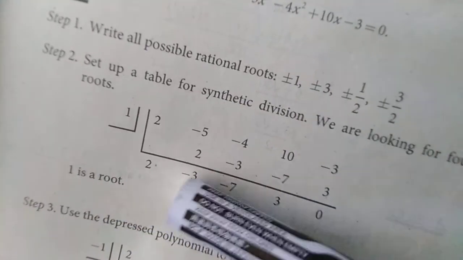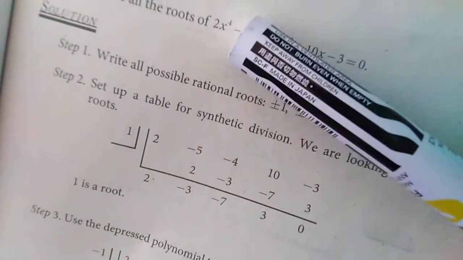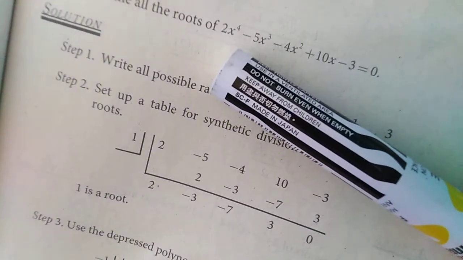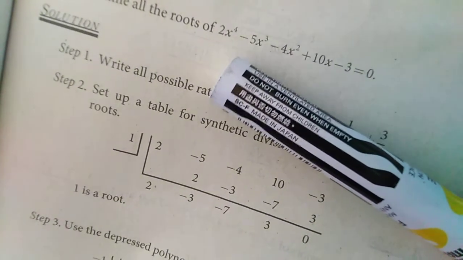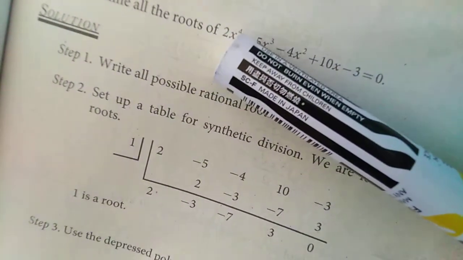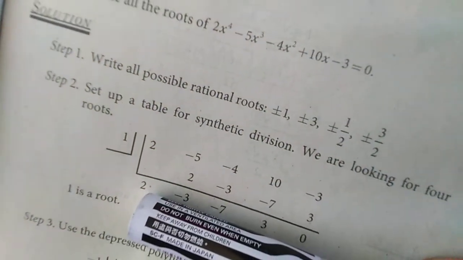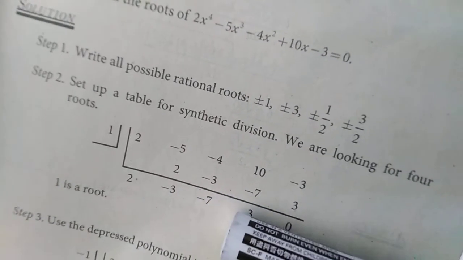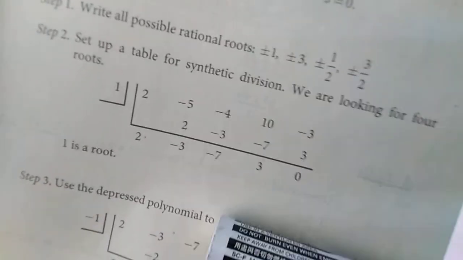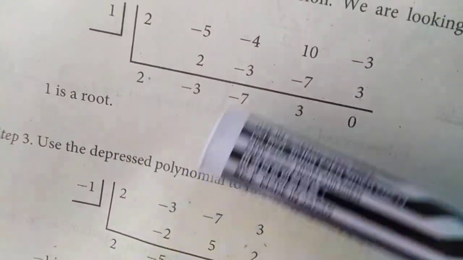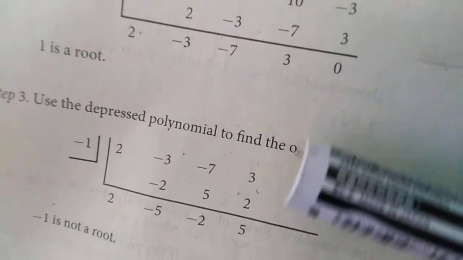Our equation here starts with 2x to the fourth. As explained in synthetic division, we write the depressed polynomial by reducing the exponent by 1. Since this is 2x to the fourth, it becomes 2x cubed minus 3x squared minus 7x plus 3. Then we use the depressed polynomial to find the other roots: 2, negative 3, negative 7, 3.